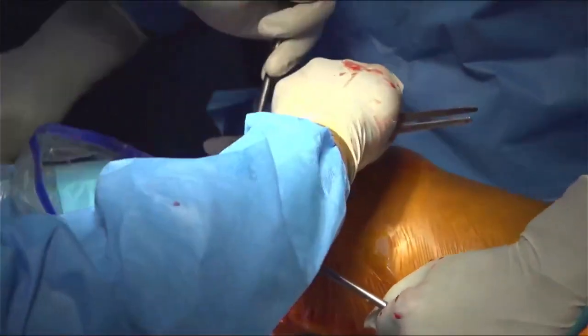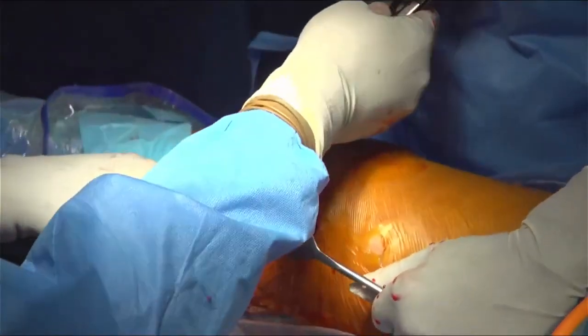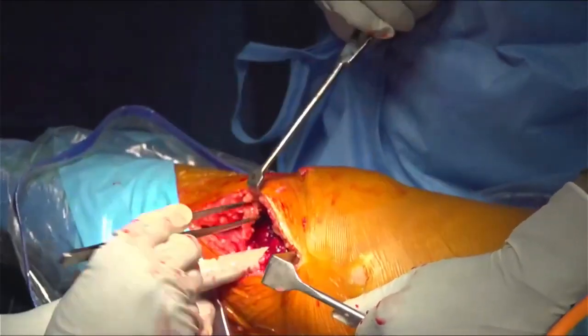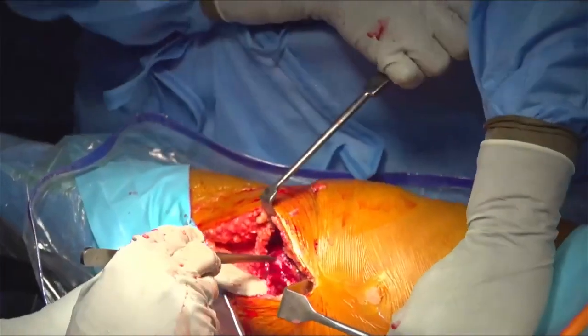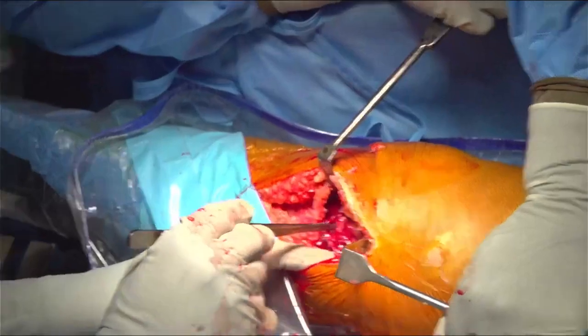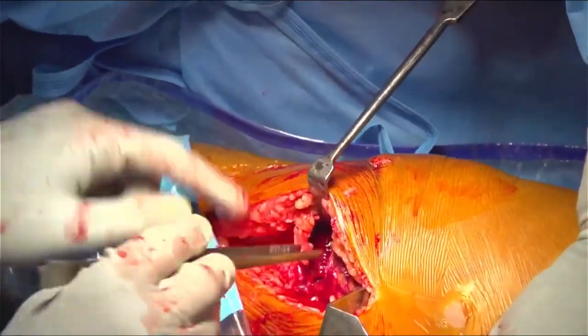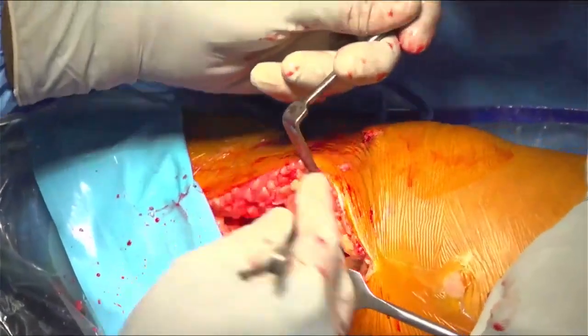Give me the valgus. So if you can see, this is my meniscus. Okay, and this is the meniscotibial ligament. So this is the meniscus and this is the meniscotibial ligament here. Okay, and we need to repair it here. Okay, relax a bit.